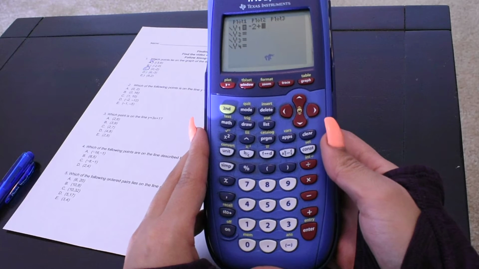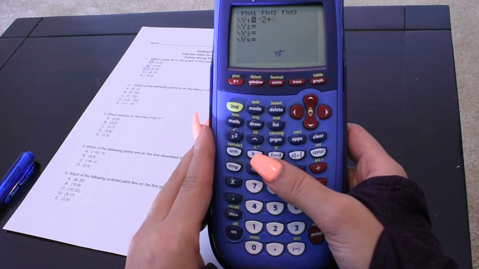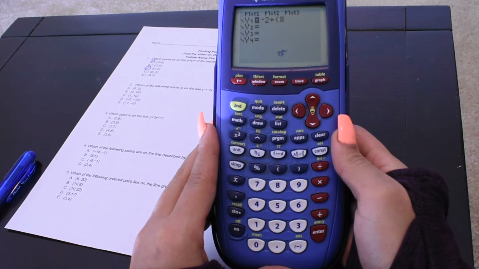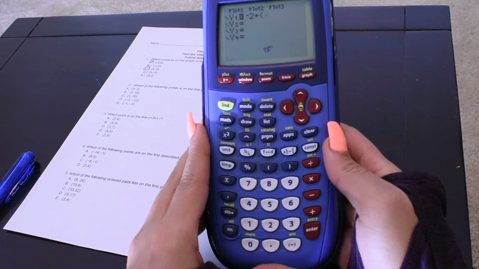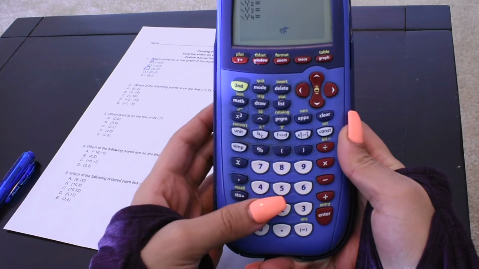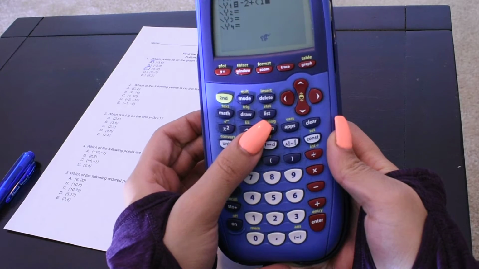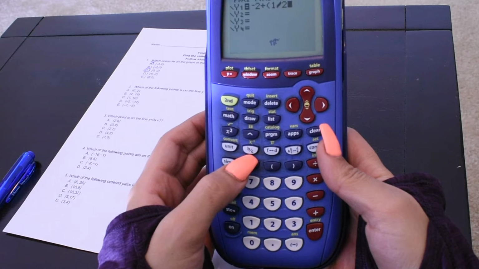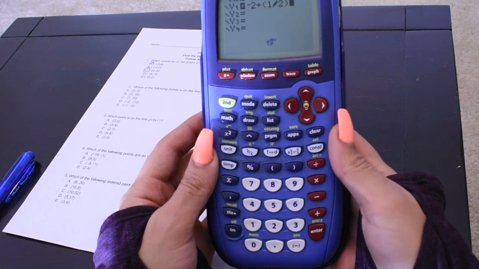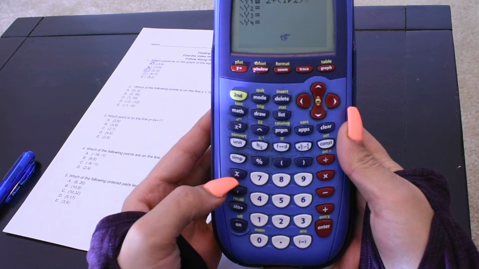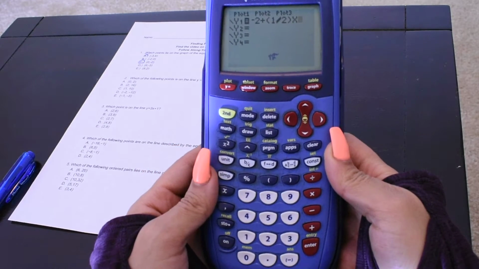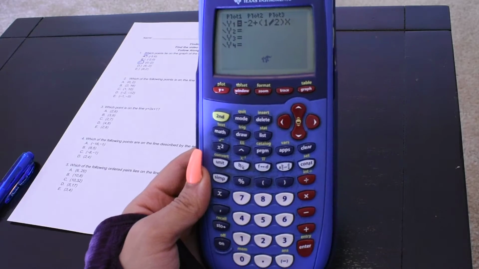plus, and that 1/2 x, I'm going to put it in parentheses. So my calculator knows that it's 1/2. So I'll put 1, click the B over C button, 2, because B over C, that's a fraction, right? Close it out. X. This button right here is my X button. Got it? All right. So now I have my equation in.